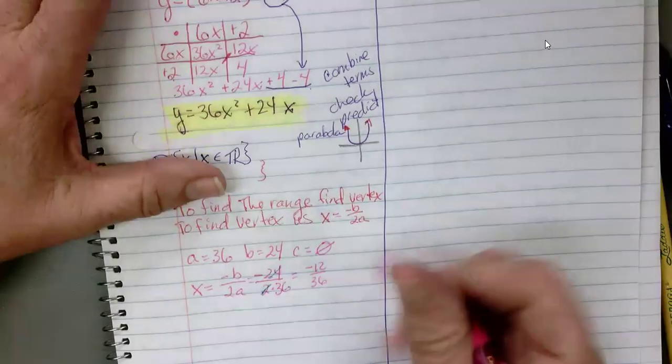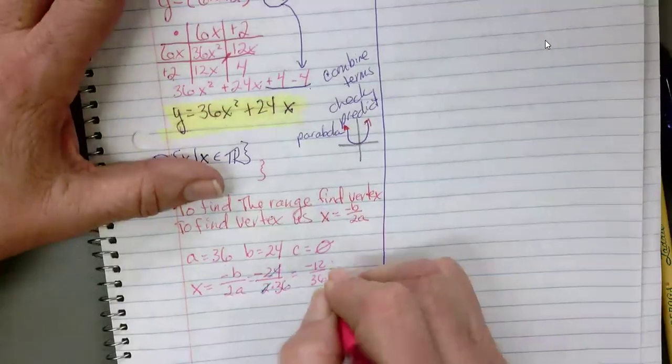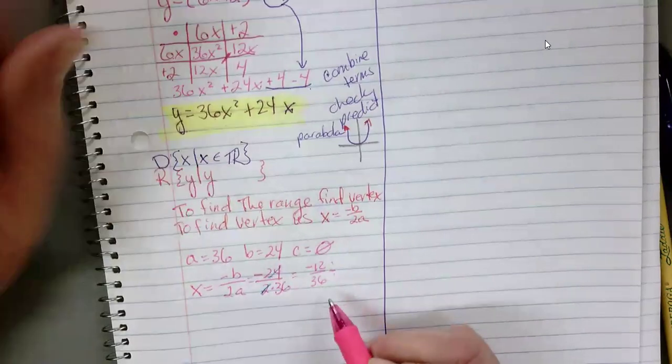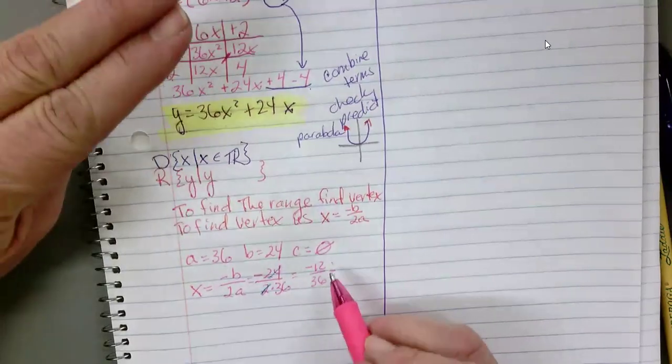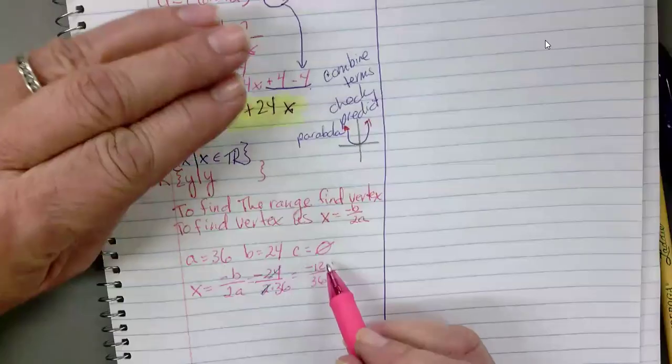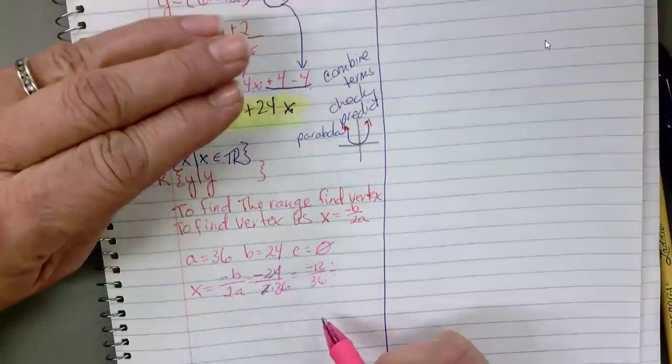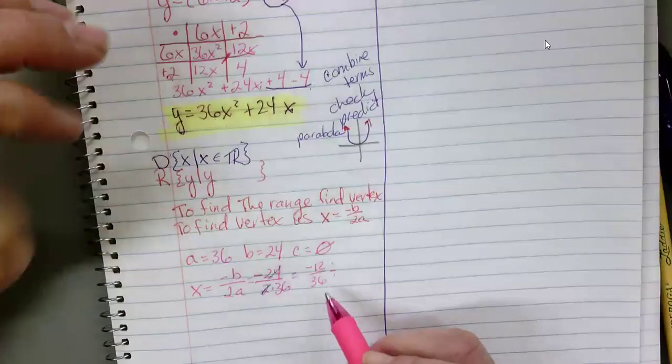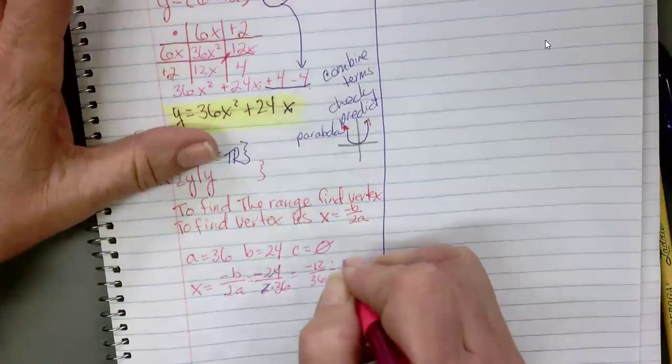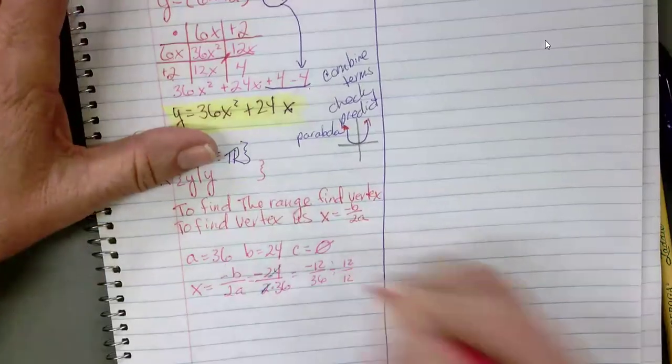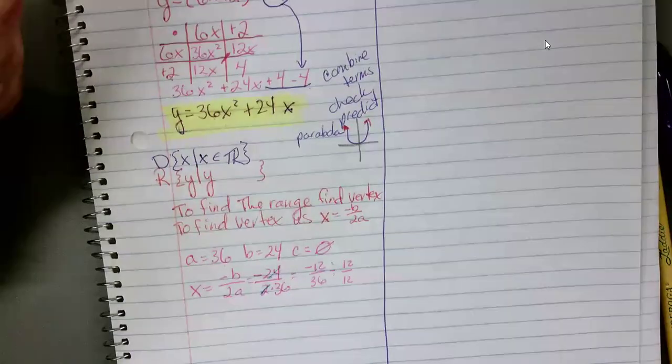Okay. From here, I still need to reduce. I can see they're both even, so I can reduce by 2. I can actually reduce by 4 because 12 divided by 4, 36 divided by 4. Oh, but I can actually reduce by 12 over 12. So I'm going to reduce by 12 over 12. Again, if you don't see that, you just keep going.